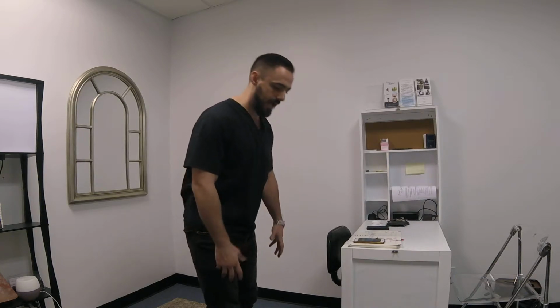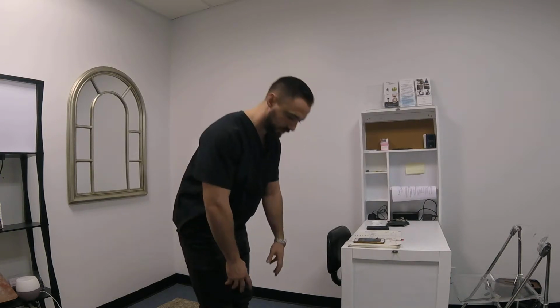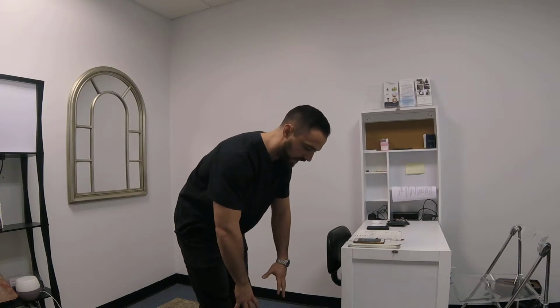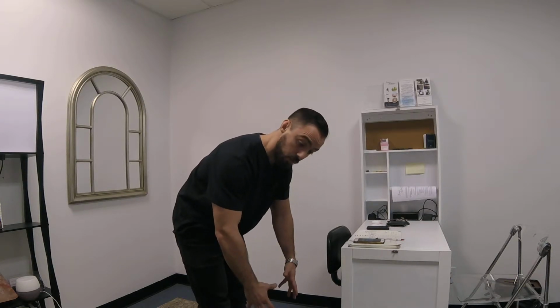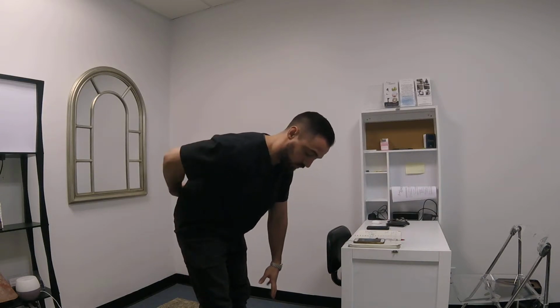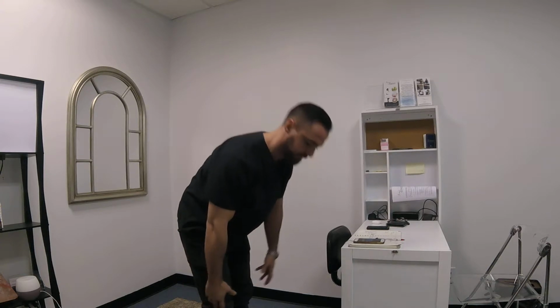So the first thing we need to do is create a testing pattern. Typically, people who have radiating leg and lower back pain are going to have difficulty with flexing forward. So to start out, we'll just test forward flexion. If you can only get to this position, that's totally fine. But I want you to make note of where you get to before your pain begins, and then when that pain starts to radiate down the leg.